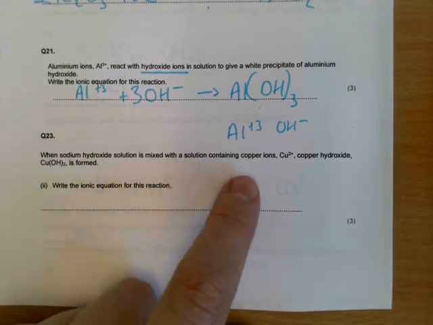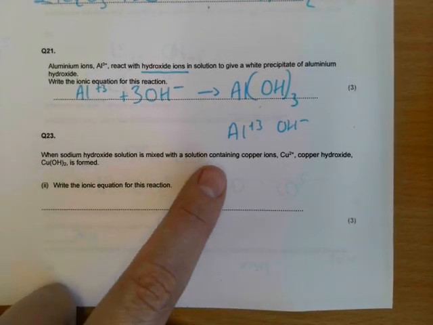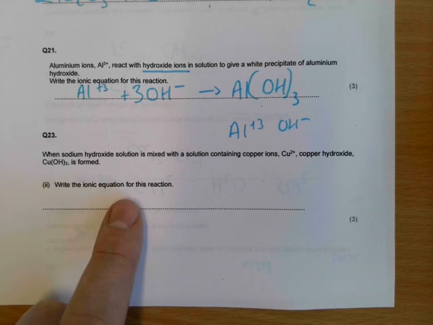Next one is really similar. Sodium hydroxide solution is mixed with solution containing, if I want to write the ionic equation. Actually, I'm going to skip that one. Definitely with my app. Skip that one.